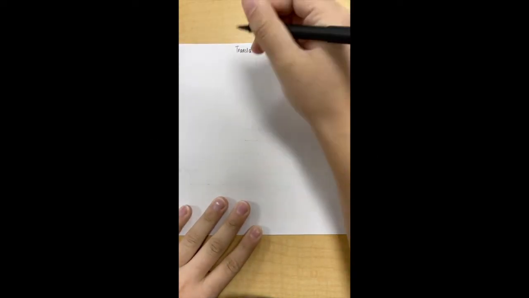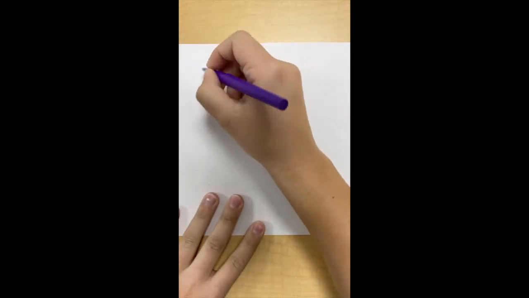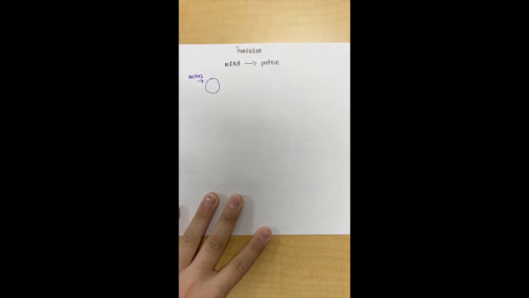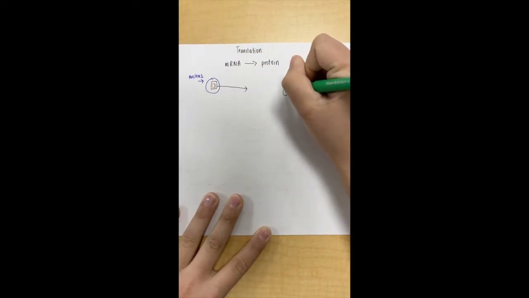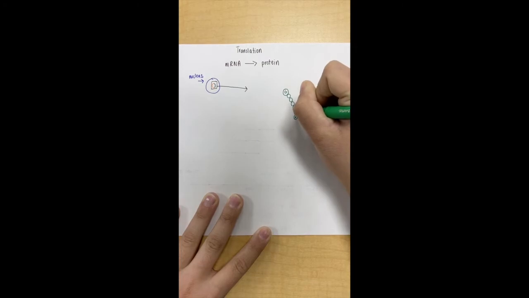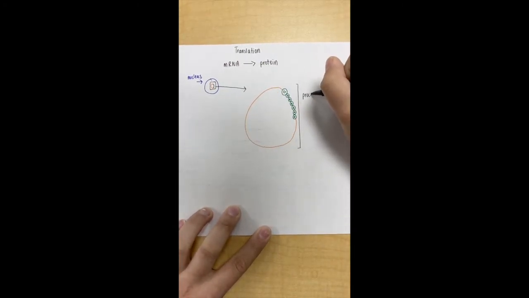Translation is the act of an mRNA being coded and a protein resulting. It occurs once mRNAs have been processed and have left the nucleus. Before we get to the act of translation, we first have to understand the different elements that make it work. So there will be a lot of explaining, and then we will jump into translation with all the elements.